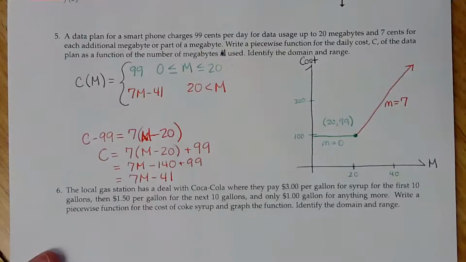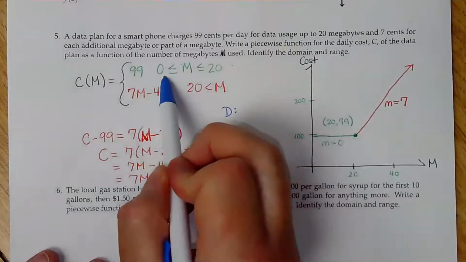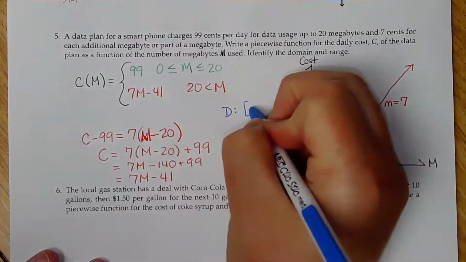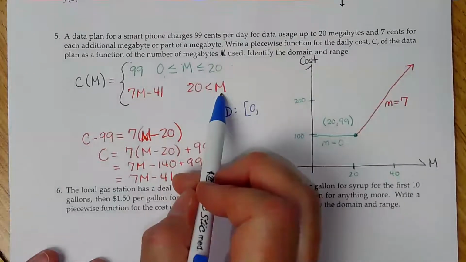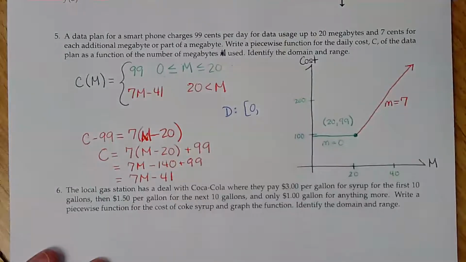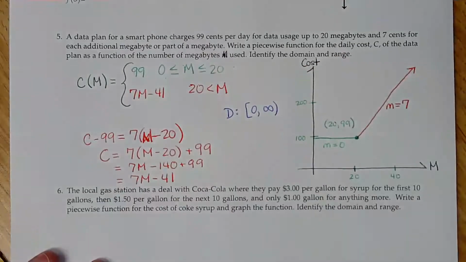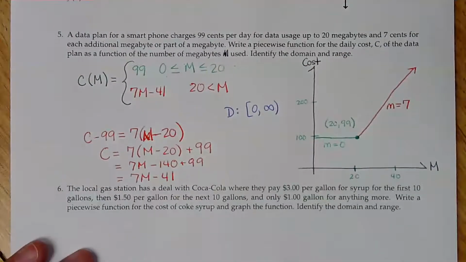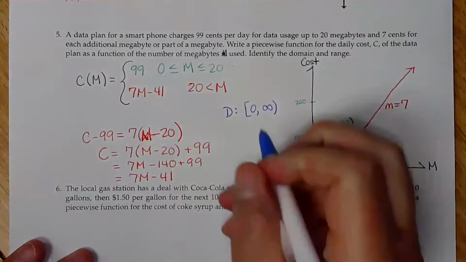All right, so there is our piecewise function and our domain and range. So my domain, use the letter D for our domain. We start at 0. We can see that here. And we go until M is bigger than 20. So M can just keep going, going, going, gone. So I guess we'll go with infinity here. I don't think you can probably use an infinite number of megabytes in a month. That might be a good challenge. But we'll go with that. That's an acceptable way to put that.